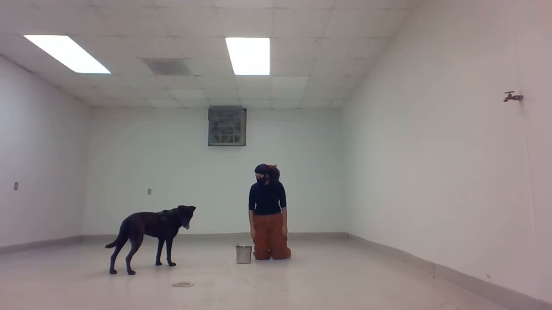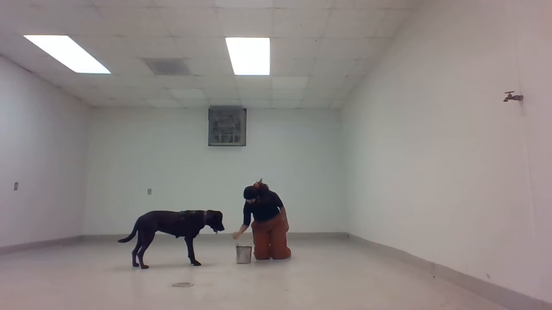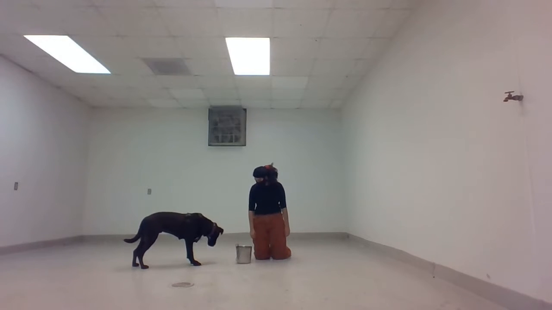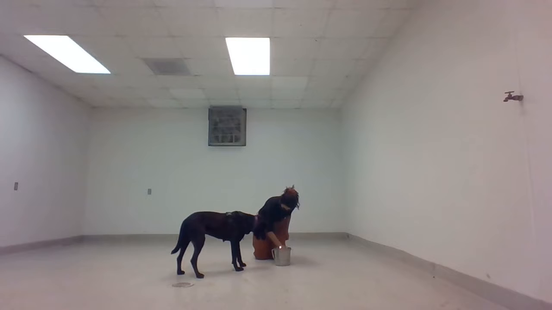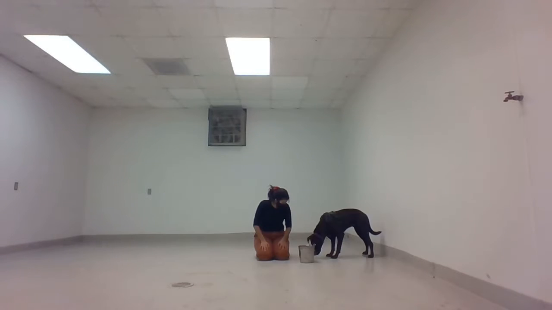The bucket game is about focus. What we're working on is training our dogs to focus on the bucket itself. You don't want the dog to stick their head in the bucket. You just initially pick up the bucket, wait for the dog to back up, and then place the bucket back down and resume the training.